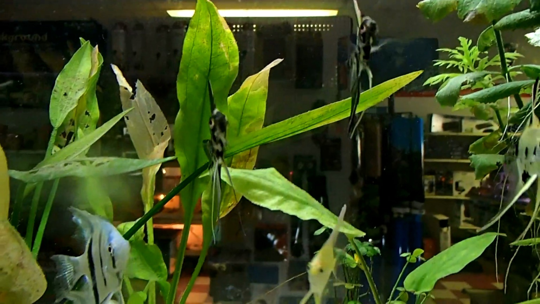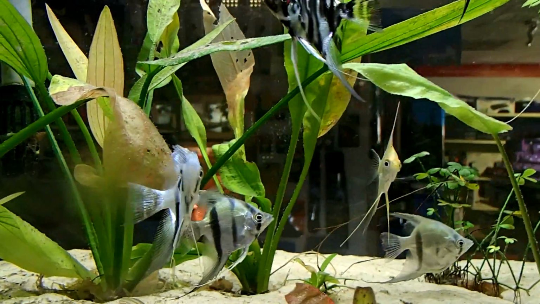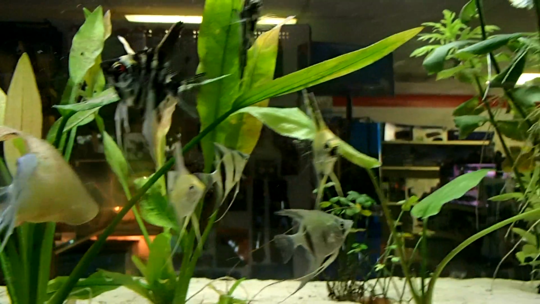darted. He freaked. I immediately saw him go to the gravel and just start flailing all around in the gravel, trying to get somewhere he could hide. I saw him slam into the glass, run into the filter outlet, rubbing it against the driftwood. And what is that doing? That, my friend, is taking that slime coat off of him.